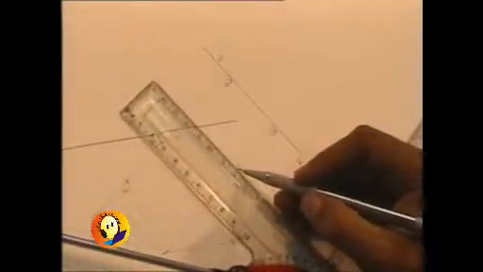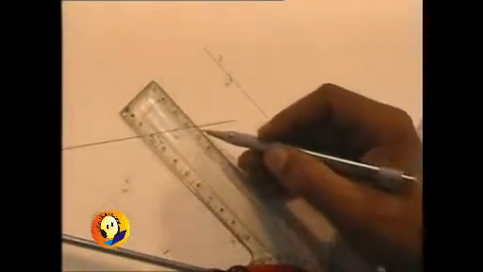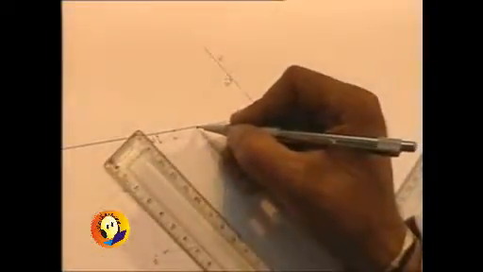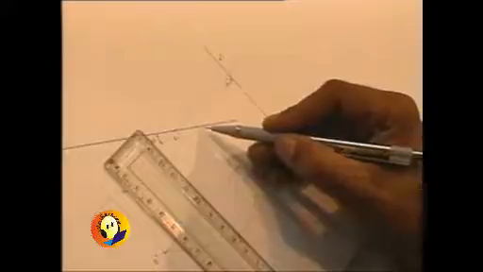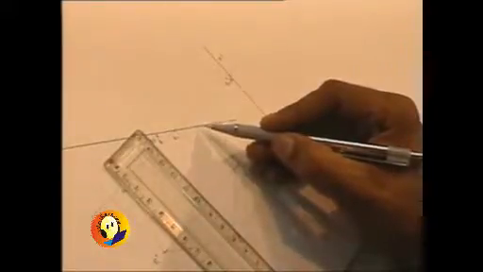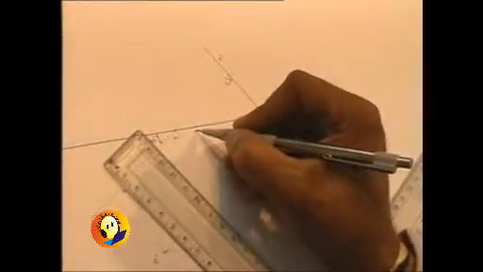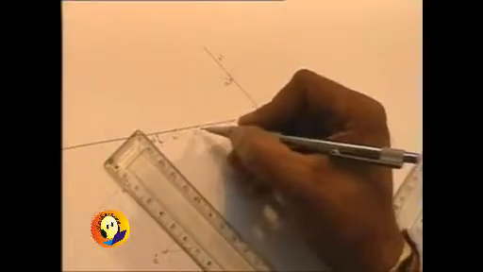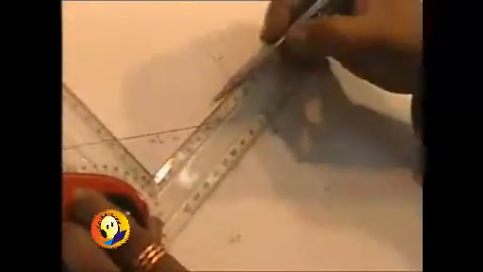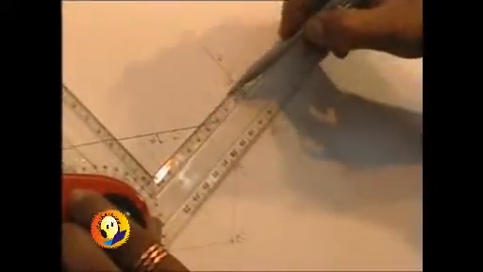But we are given that point C is in VP, that means its final position will be on the original xy. Its final position will be on original xy, and that's why we can name that point as point C. And if C point is over here, its elevation should lie on this line. That will be the consideration.